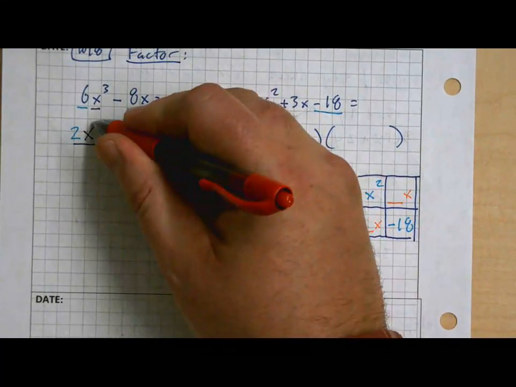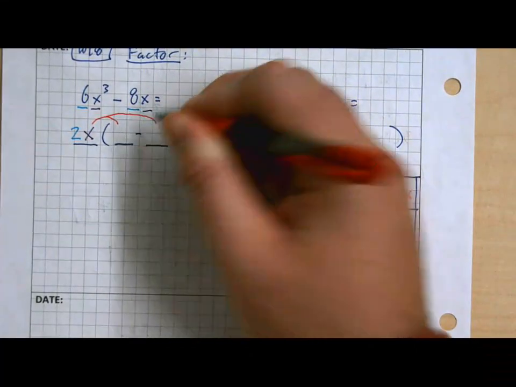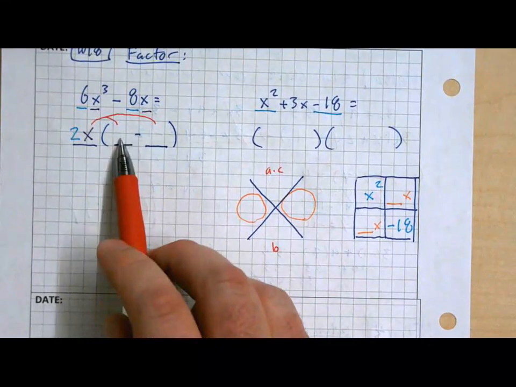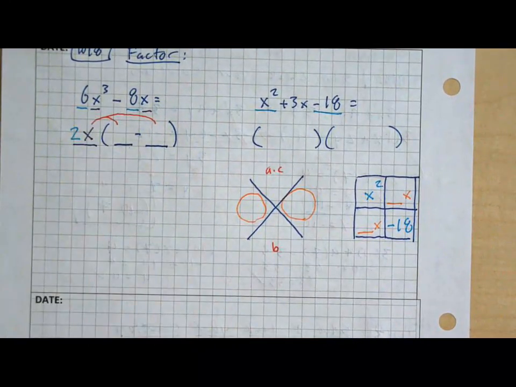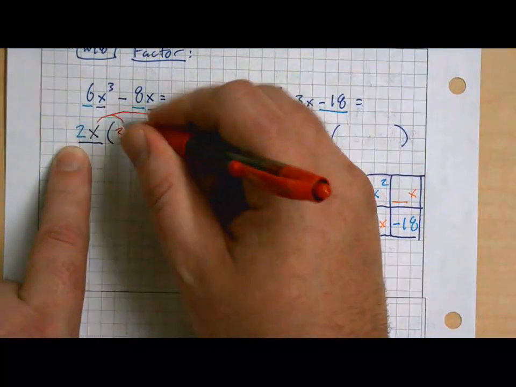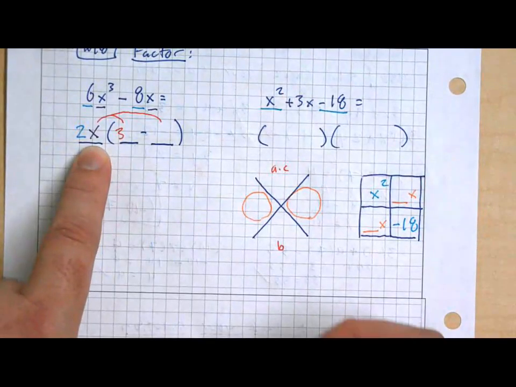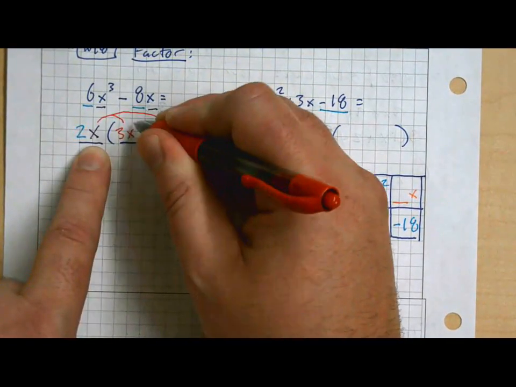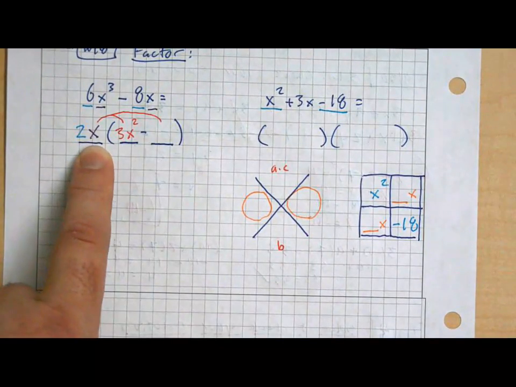And this is kind of like distribution, but in reverse. What would I need to put in here so that when I multiplied it by 2x, I got 6x to the third? I think that's going to need to be a 3. 2 times 3 will get me this 6. And I've got an x here. I need 3 x's, so I'm going to need 2 more x's multiplying in there.